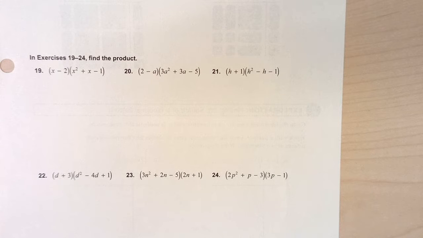Now the problem arises, what do we do if we're multiplying, say, a binomial by a trinomial? First of all, make sure that you're not using FOIL. Again, you can only use FOIL specifically when you're multiplying two binomials together. But we still want to distribute. We distribute each term of the first polynomial to each term of the second polynomial.